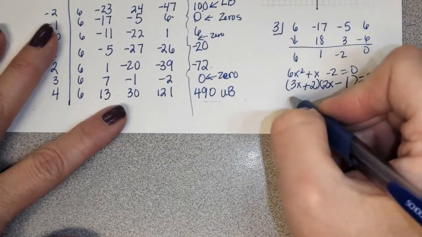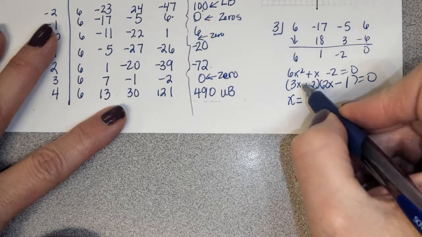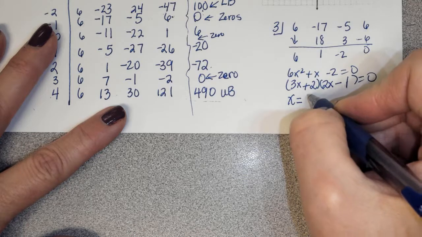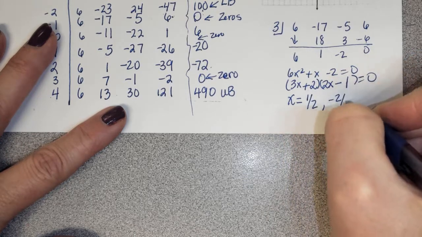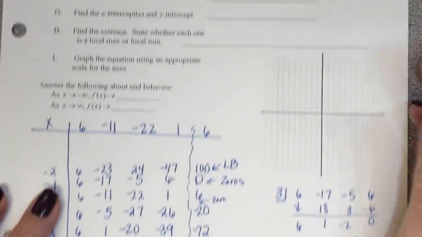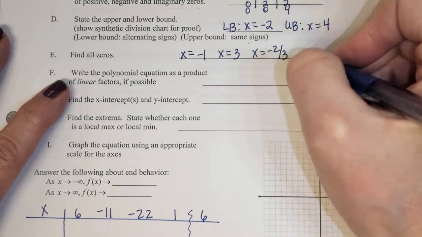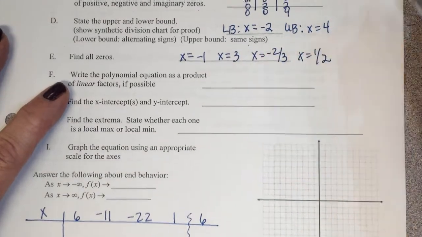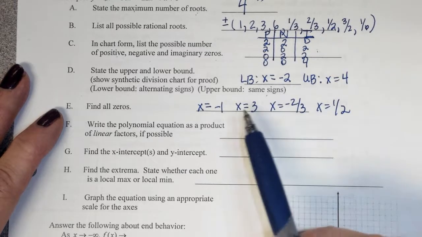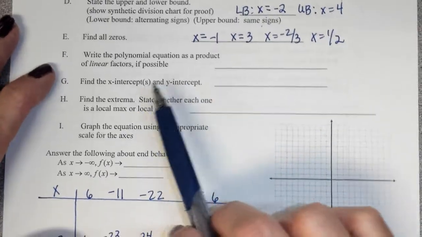All right, so then what are our zeros going to be? X equals what? Solve it quickly. What is it? 1/2. Right. Just set each one of those equal to 0 and solve. Okay, so now we have our other zeros. X equals -2/3, x equals 1/2. Does it make sense then with our chart? Yeah, we have 2 negatives and we have 2 positives, so that works.